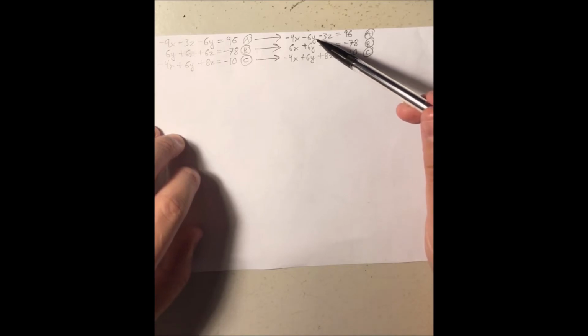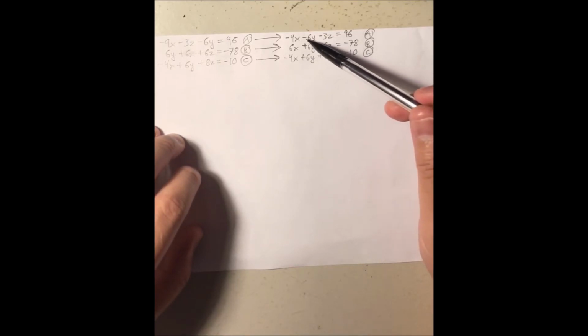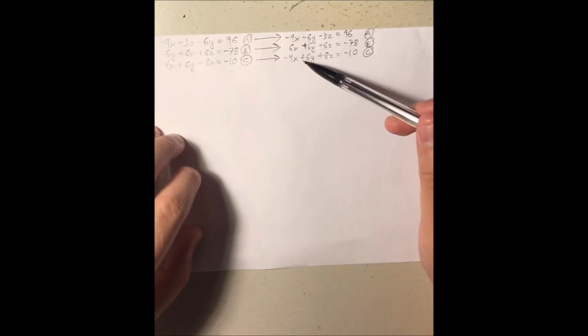Right? Now with these three equations, looking at all of the coefficients, it is already convenient for me, because when I look at all of the y's, I got minus 6y and then plus 6y plus 6y. So it seems like the y variable is going to be the easiest one to eliminate to come up with a two-variable system of equations. So I'm going to eliminate y by selecting two of the three equations. So I'm going to select capital A and capital B.